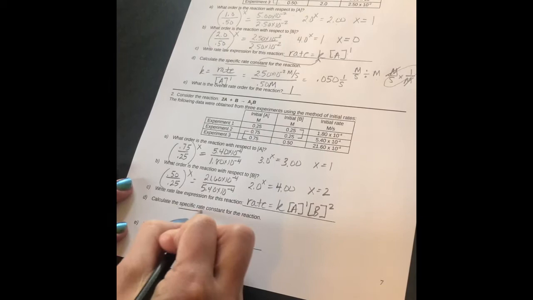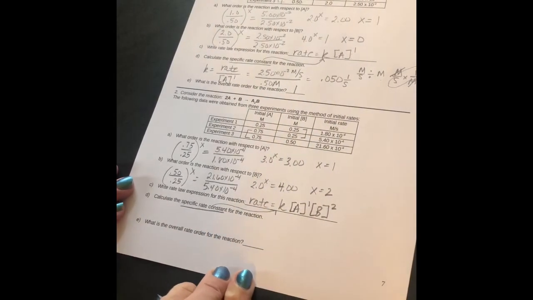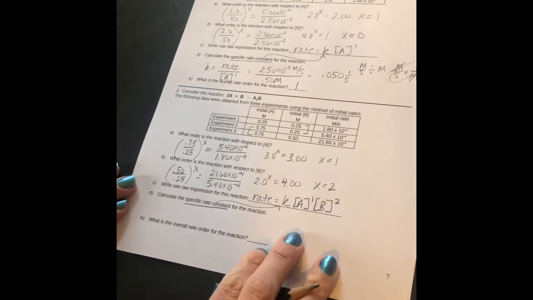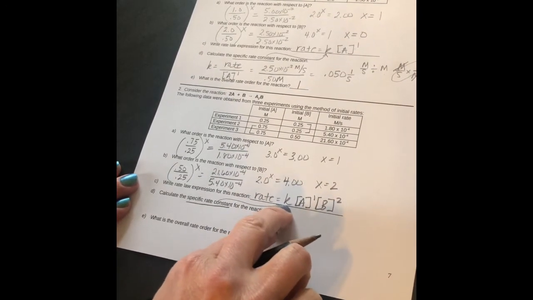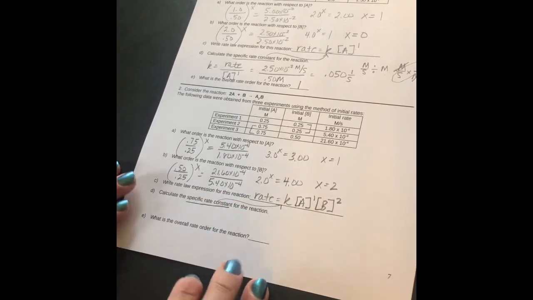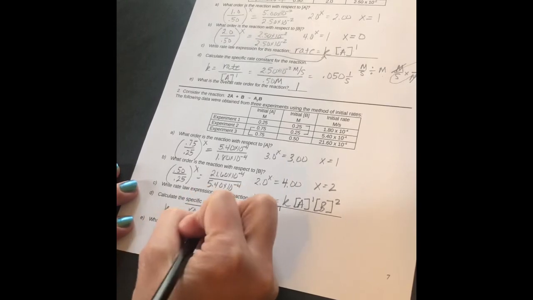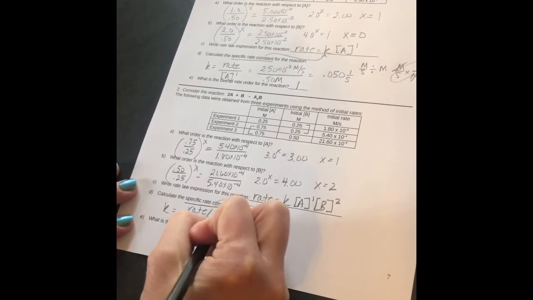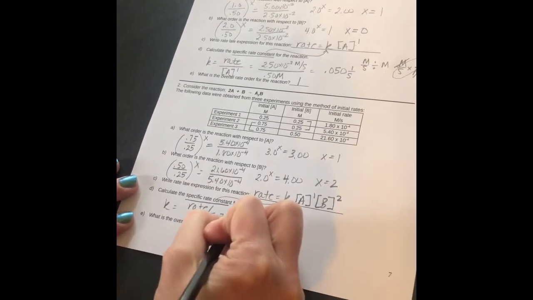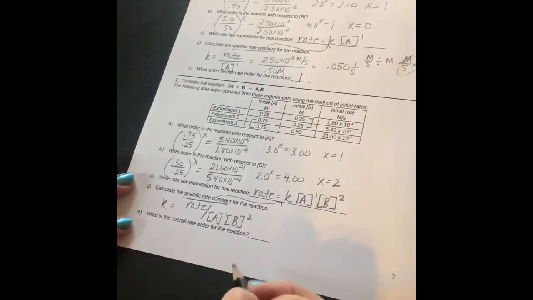Solving for the specific rate constant, I am going to be solving for k here. So rearranging the equation, getting k by itself, I need to divide by A to the first and B to the second power. So k is going to equal rate divided by A to the first power times B to the second power. I'm going to use experiment 1 data again and plug in for those values.